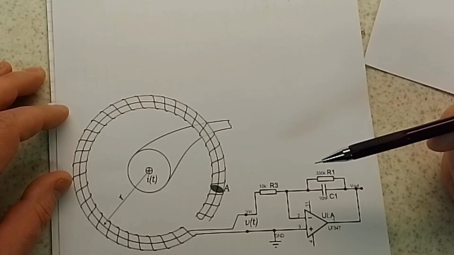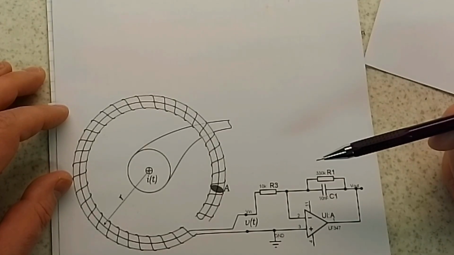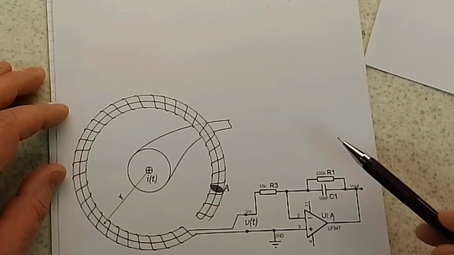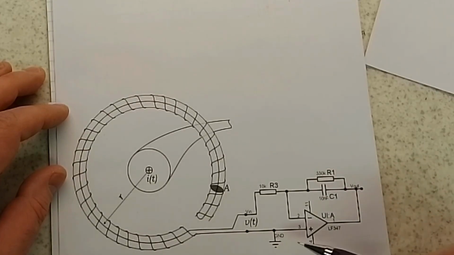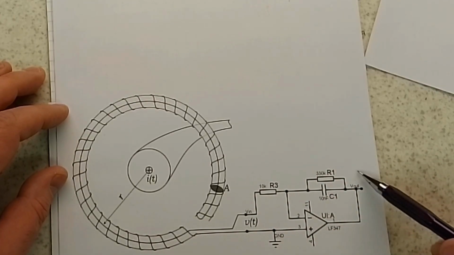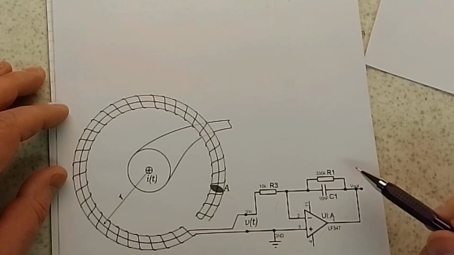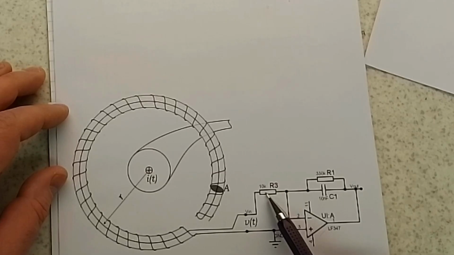Rogowski coil is an air-cored coil placed around the conductor. It does not measure current directly, but the rate of change of current. The output voltage is proportional to dI/dt, so the signal must be integrated to obtain the actual current waveform, and this over here is an integrator, a basic op-amp circuit. This capacitor and these resistors and op-amp, this is the integrator.